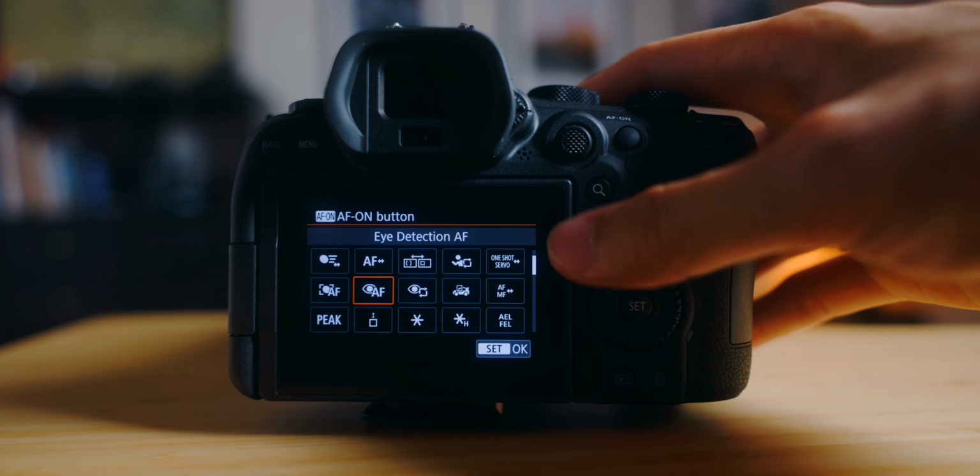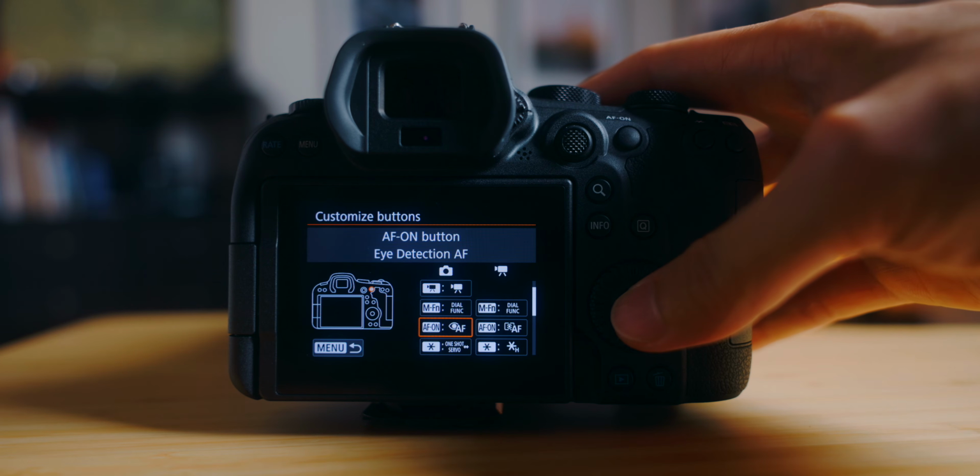Essentially what this does is whenever I press the autofocus on button and hold on to it, it'll start tracking the eye of my subject. And on top of that, if I'm in servo mode, I can just hold on to the autofocus on button and it'll continuously track the eye wherever my subject moves. And the eye detection tracking is pretty impeccable on this camera. As long as you have the right camera setting for the environment, it's very hard to get a blurry shot.